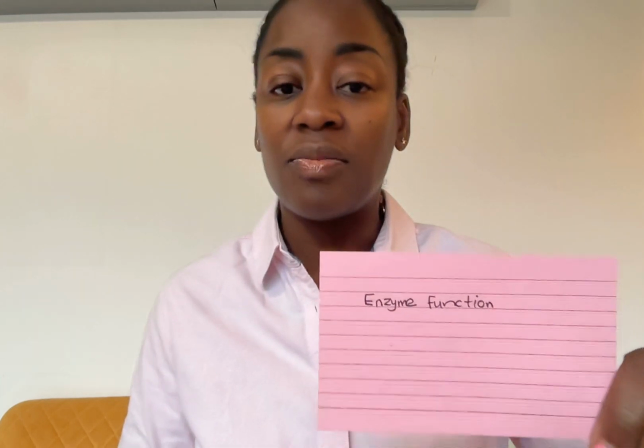That key fact is still correct at A-level biology. Biological catalyst means that enzymes speed up chemical reactions in living organisms. So on the front of my card is enzyme function, and on the back, biological catalysts.